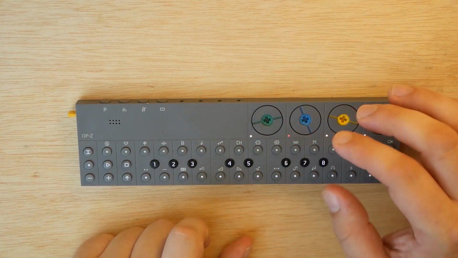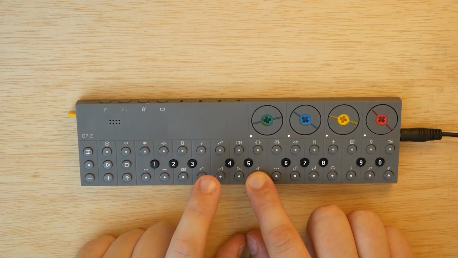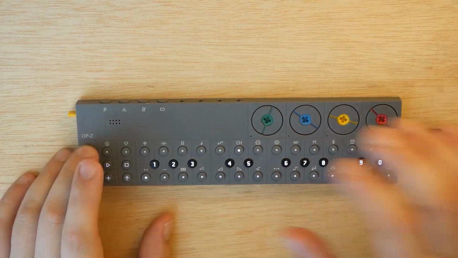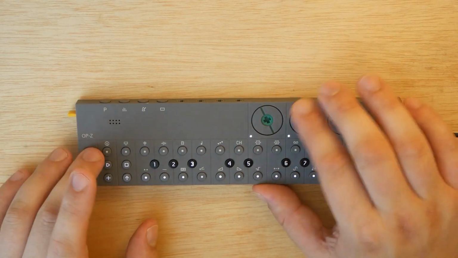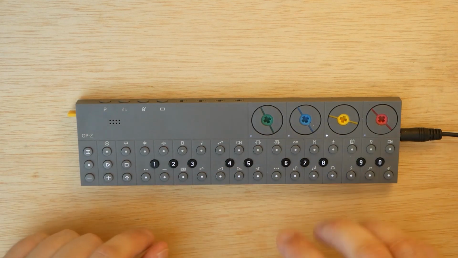Get some delay on there, some reverb. You know what, just for fun, let's go to the master track and bump up the chorus and the drive. Now come back to the chord track, see what it sounds like. Oh, it's kind of cool, actually.